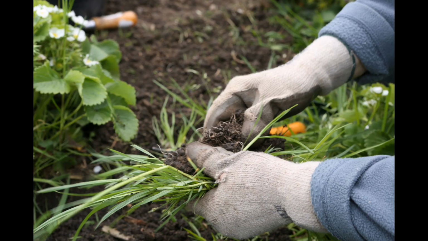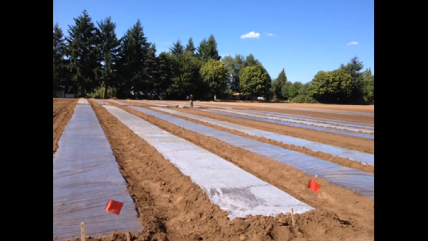Second, destroy severely infected plants. If all of the plant's roots are severely deformed, the best thing to do is dig it up and get rid of it. Severely impacted plants usually cannot be saved, and keeping them around increases the chance that other plants will become infected.